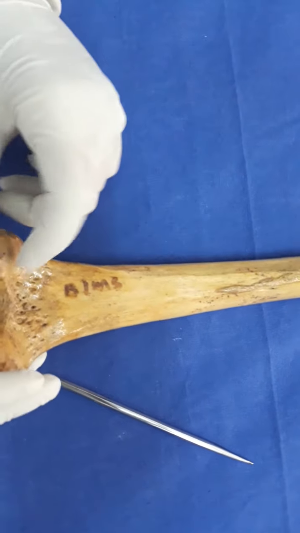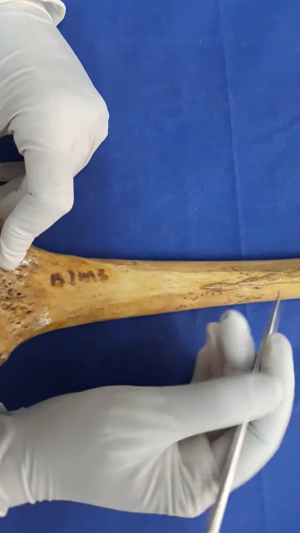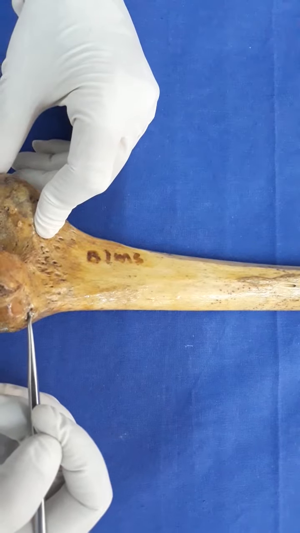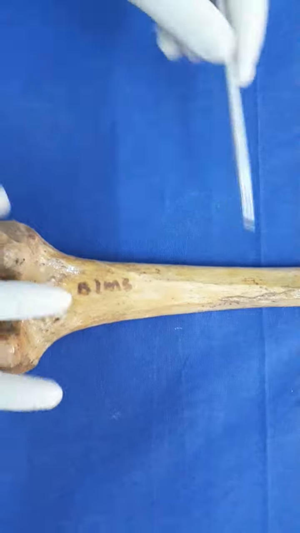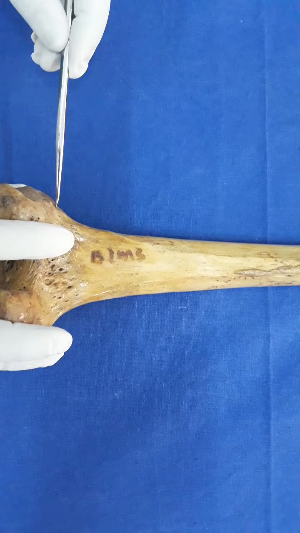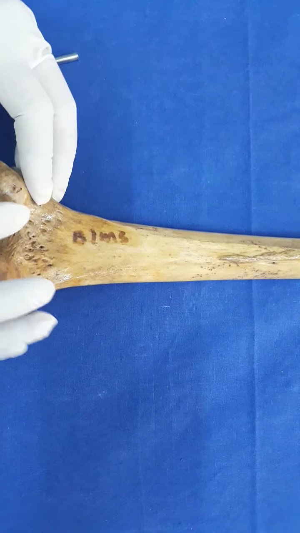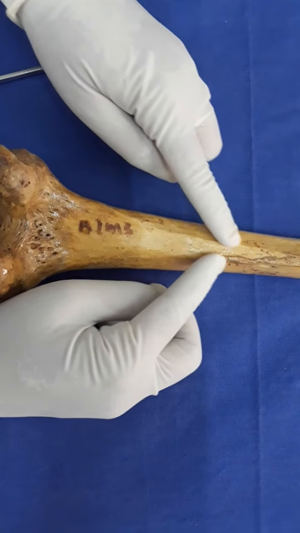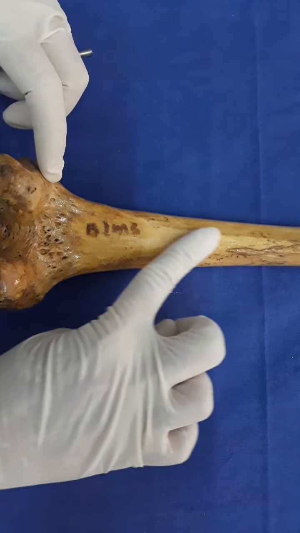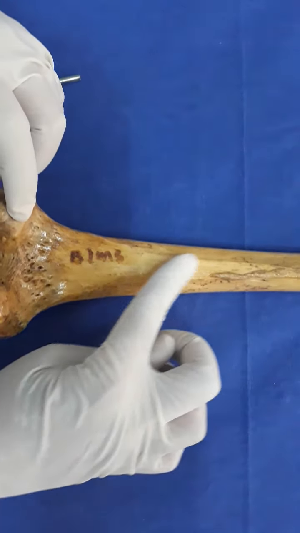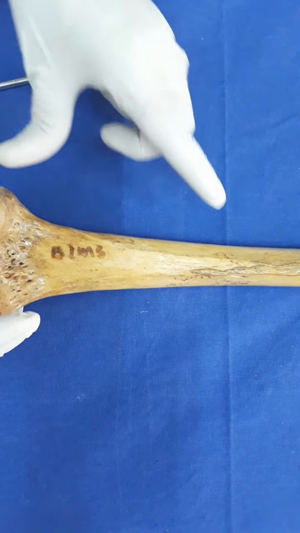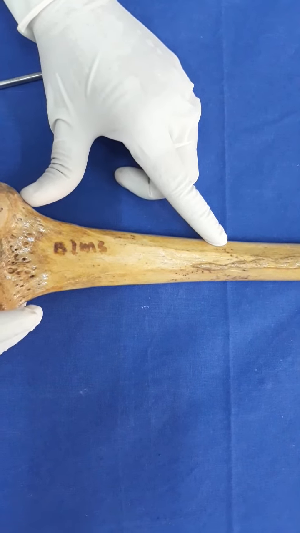Medial lip of the linea aspera continues downwards as medial supracondylar line, and the lateral lip of the linea aspera continues downwards as the lateral supracondylar line. The medial and lateral supracondylar lines diverge from each other to enclose a triangular surface called the popliteal surface. Hence, the lower 1/3 of the shaft has got 4 borders and 4 surfaces.